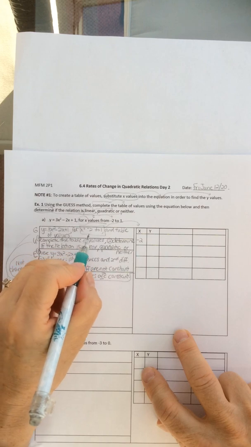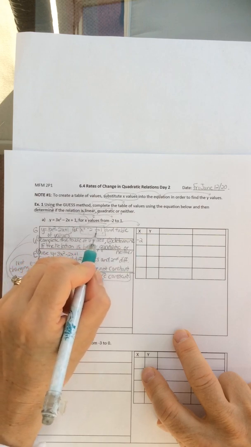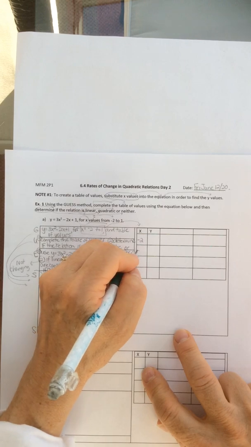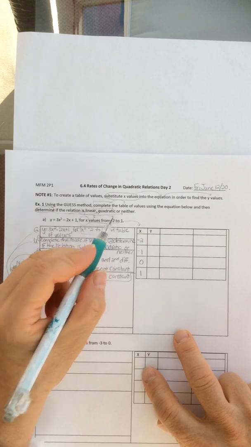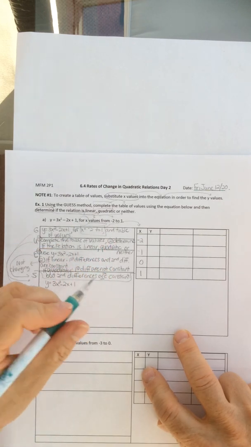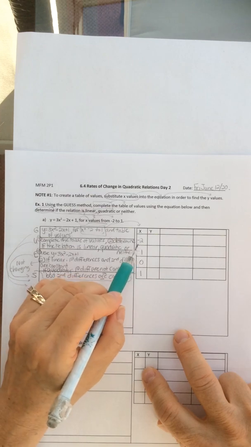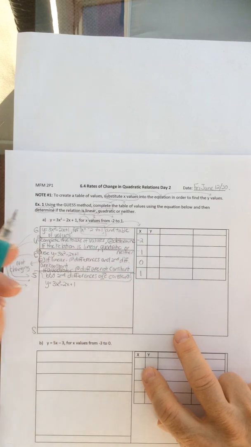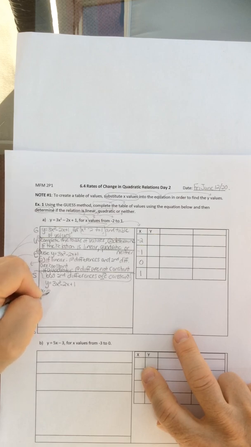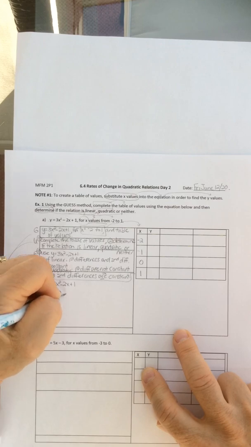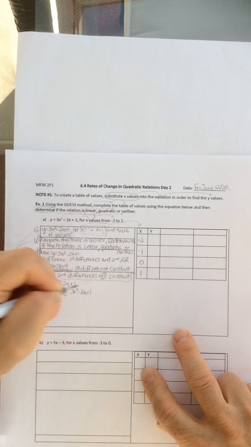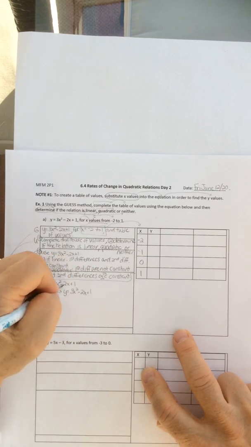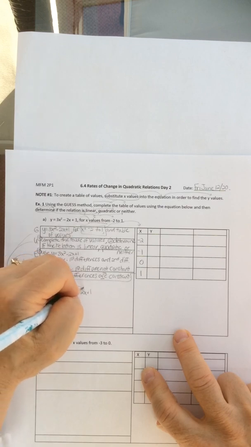After negative 2 comes negative 1, then 0, then 1. Now that we know x is, for starters, negative 2, we're going to sub x equals negative 2 into y equals 3x squared minus 2x plus 1. This negative 2 is going to go in its x spot wherever the x is written.